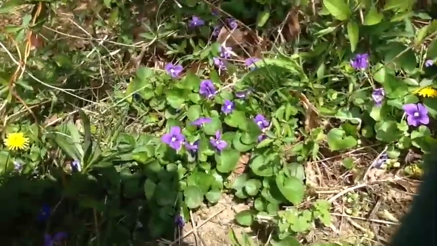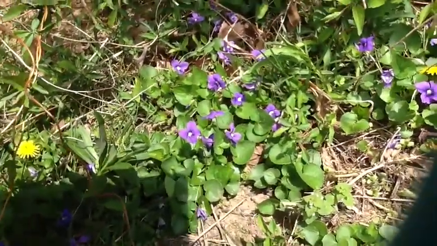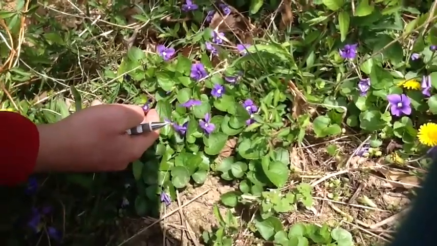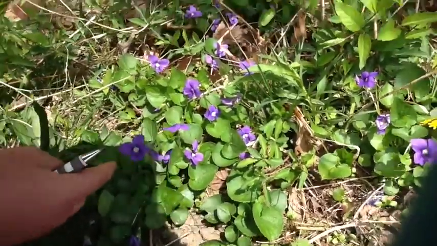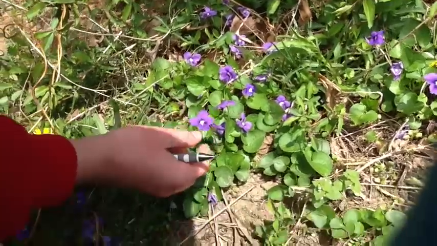Alright, our third scavenger hunt is a part of a plant that catches sunlight. And here are flowers that are absorbing the sunlight to bloom their petals out.